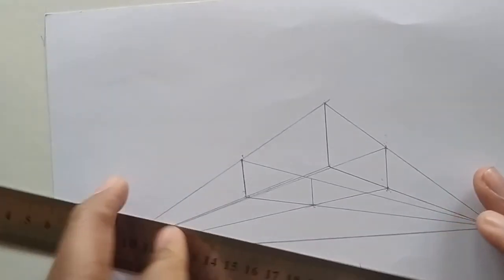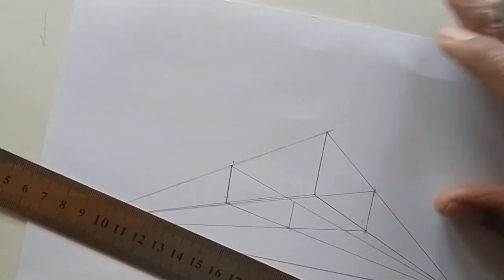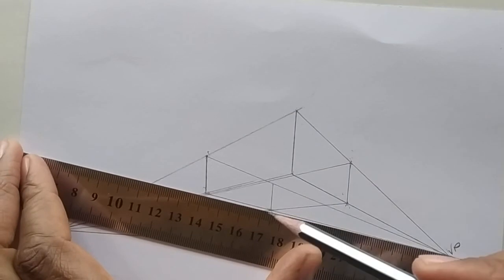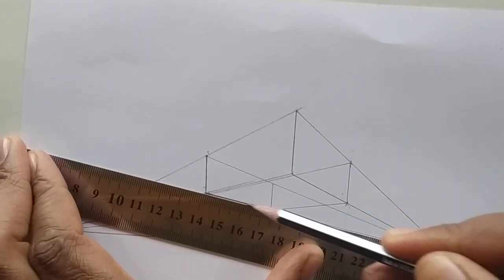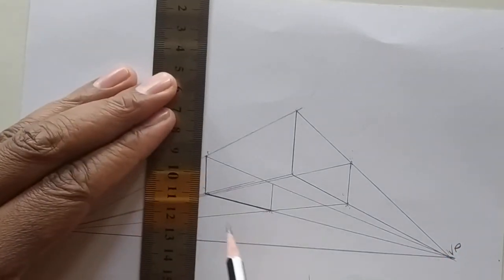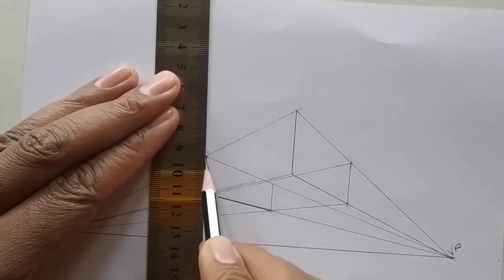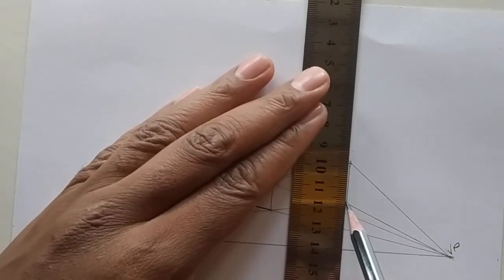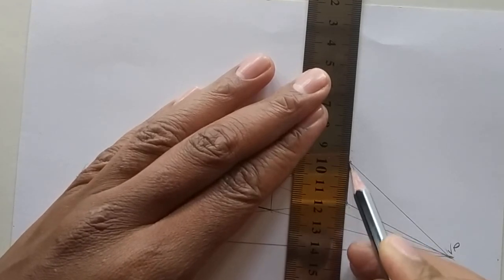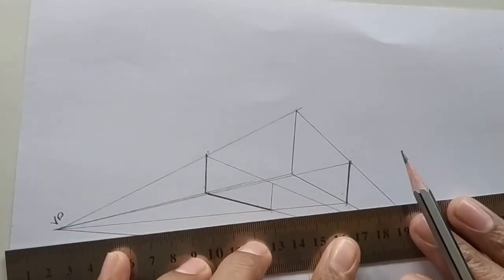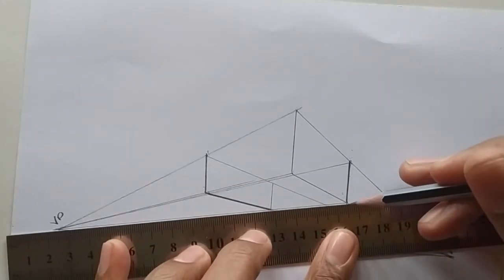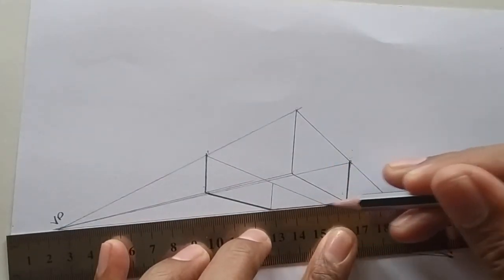So let me just emphasize the lines so that you see what I'm talking about, that this is what you get to see when a box has been lifted and you are viewing it from the ground. Let me just darken the line. So there I go.